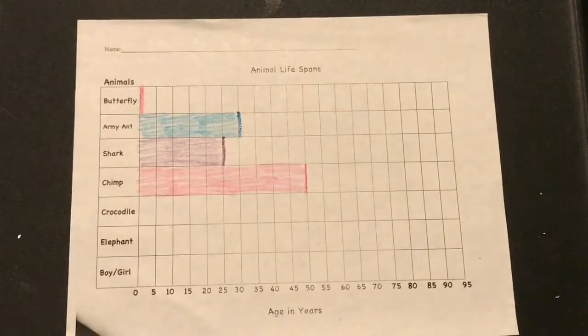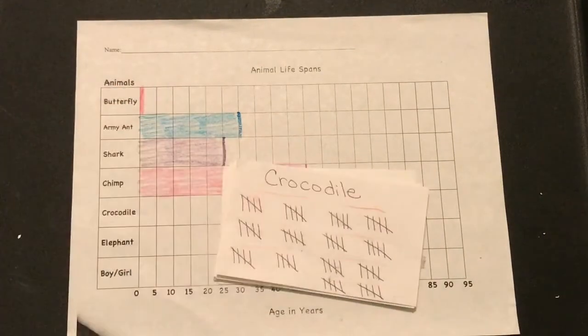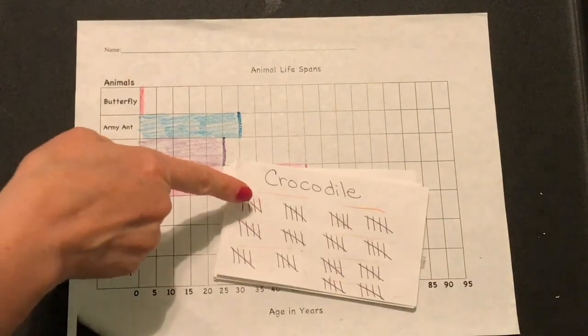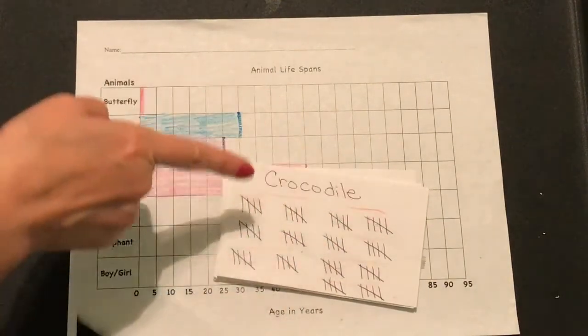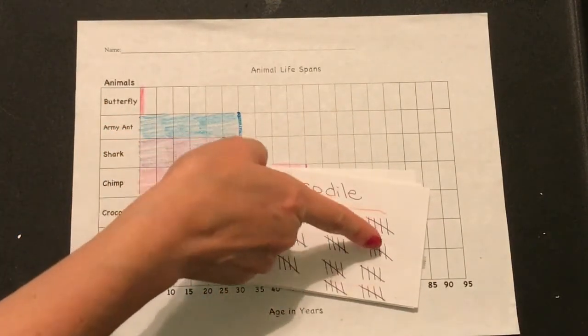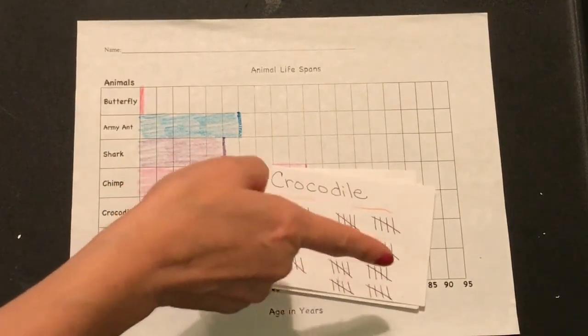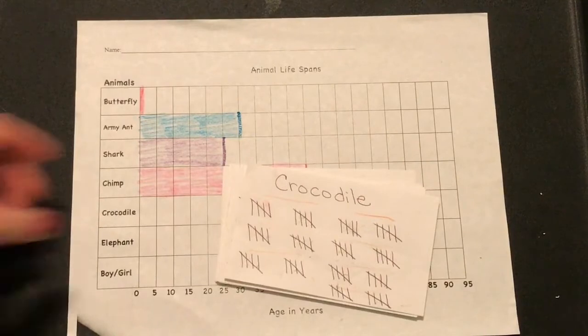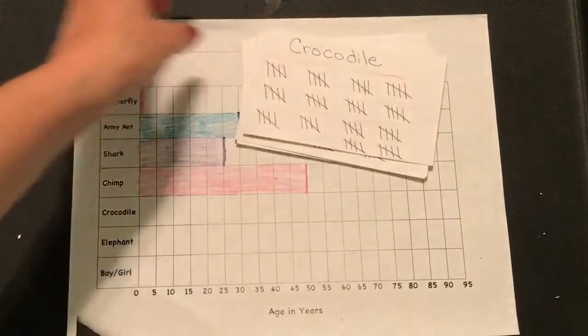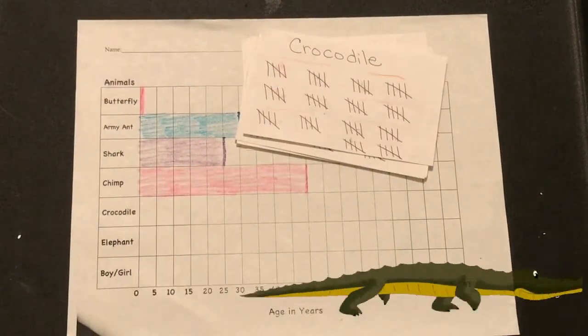All right, do you think most crocodiles live longer than chimpanzees or not as long? Their lifespan is right here. You ready to count? All right, count with me. 5, 10, 15, 20, 25, 30, 35, 40, 45, 50, 55, 60, 65, 70. Crocodiles can live about 70 years.